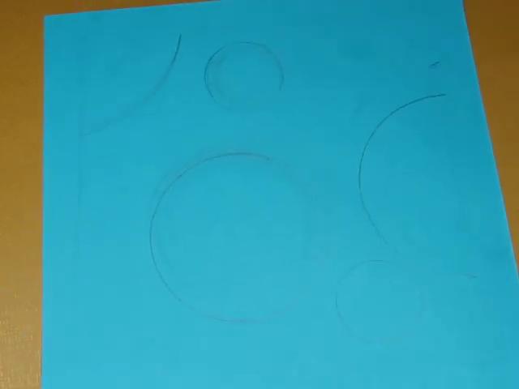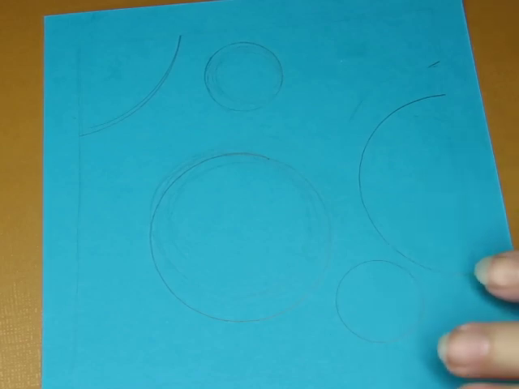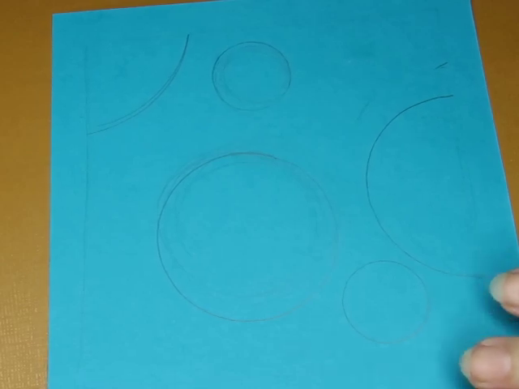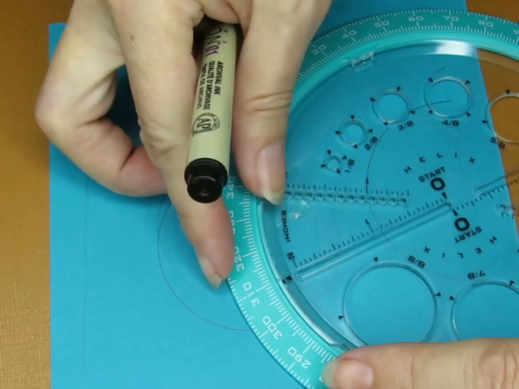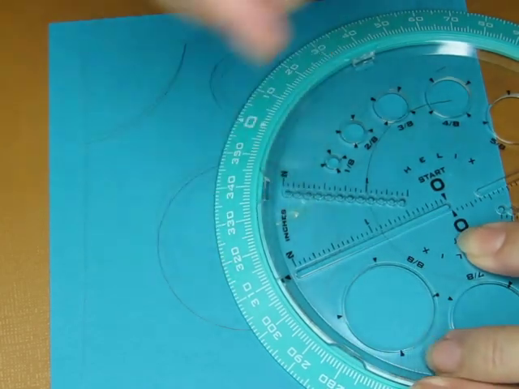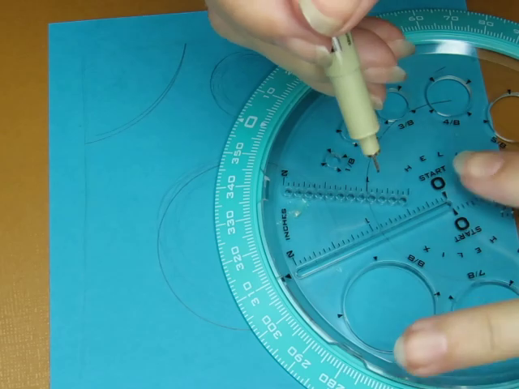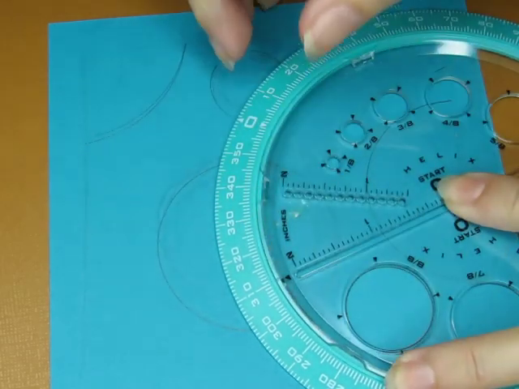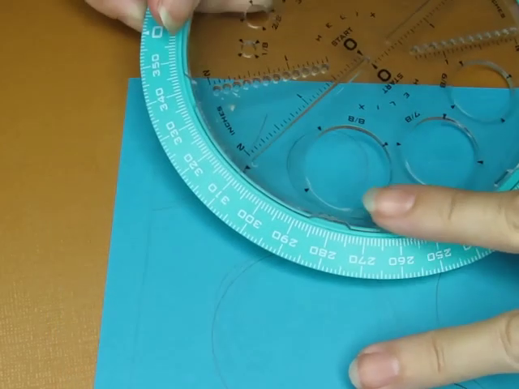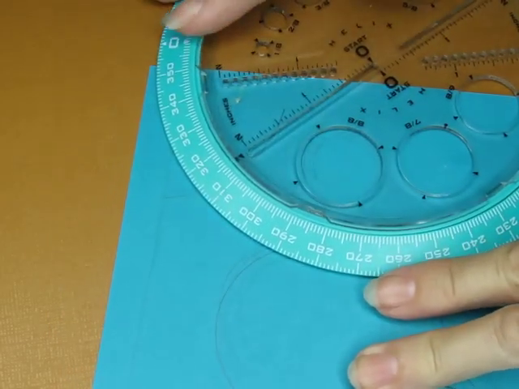Now, I'm going to go ahead and draw these borders and the circles. With these ones, I'm going to use the circle maker to make my circle nice and sturdy. Those are the ones I drew like that.